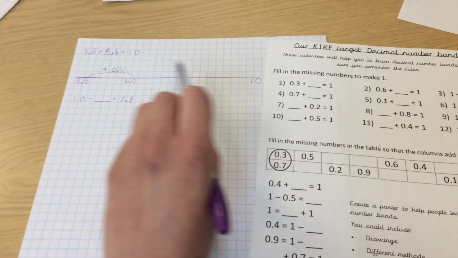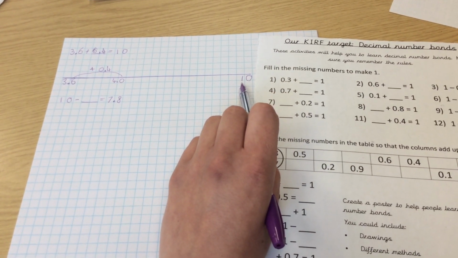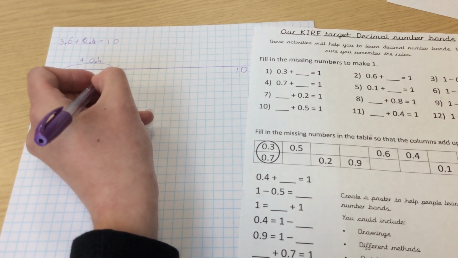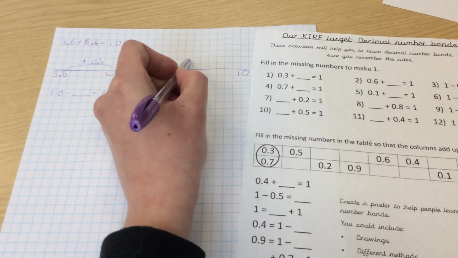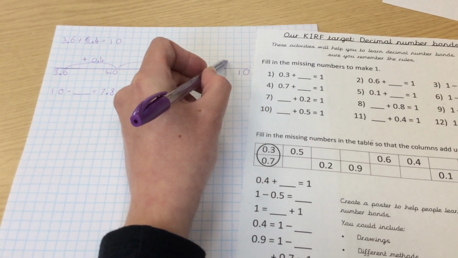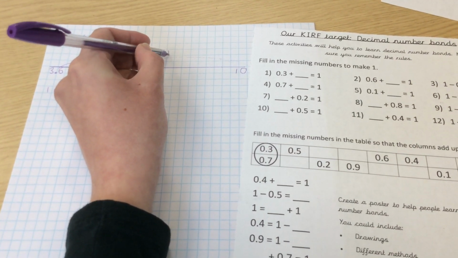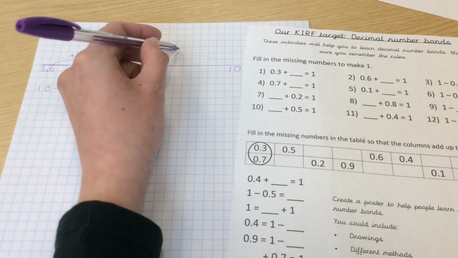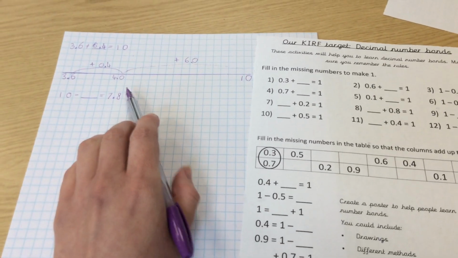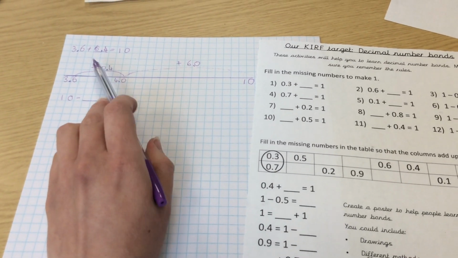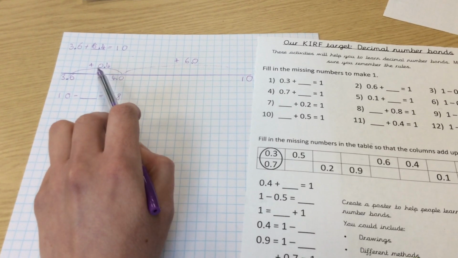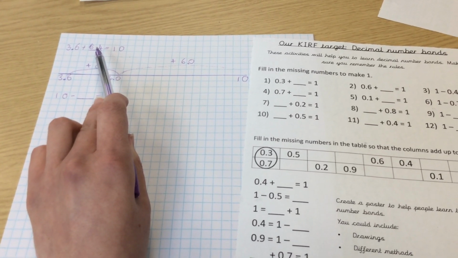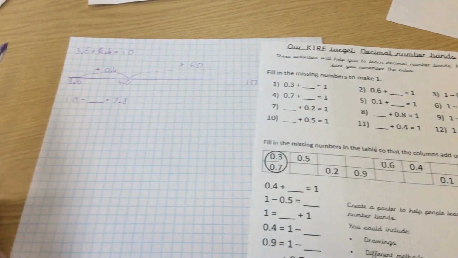And then to get from 4 to 10, because I've got two whole numbers now, I'm going to do a really big jump all the way. And that's going to be plus 6.0. So my answer, my missing number, would be the 6, add the 0.4, which is 6.4, which is the same answer that I got using a different strategy.